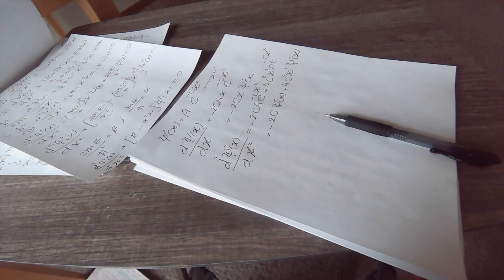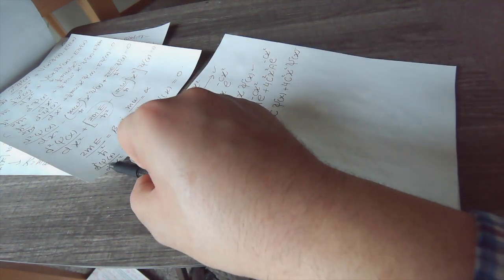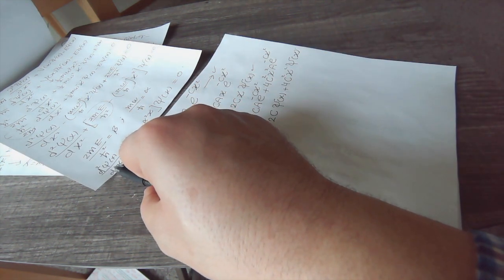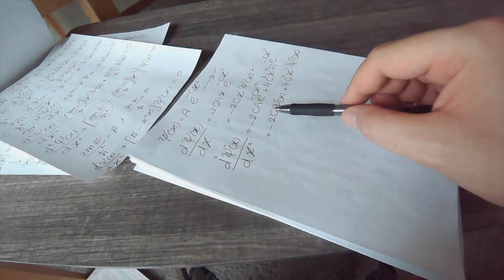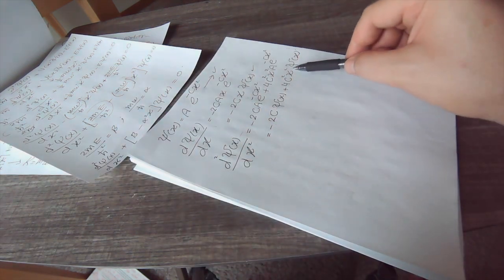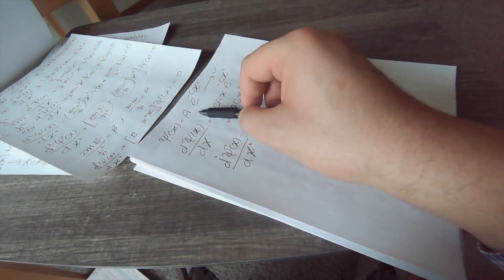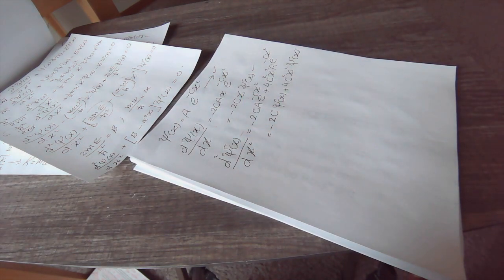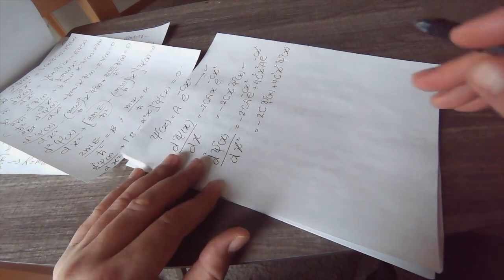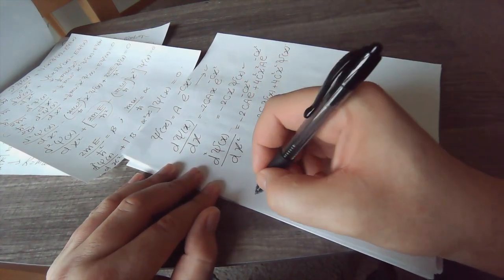Now what we need to do, guys, is substitute d squared psi over dx squared with what we have here, and substitute psi of x with what we have right here, and then make everything equal to 0. So I will write the Schrödinger equation now this way.